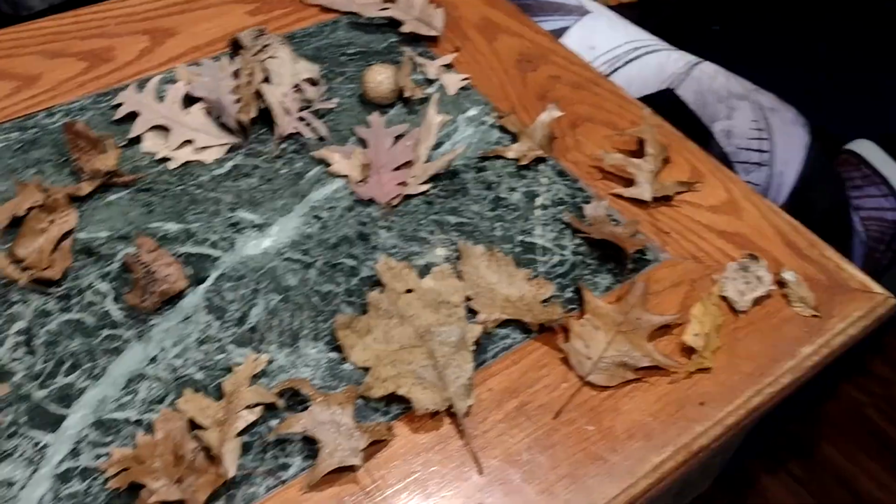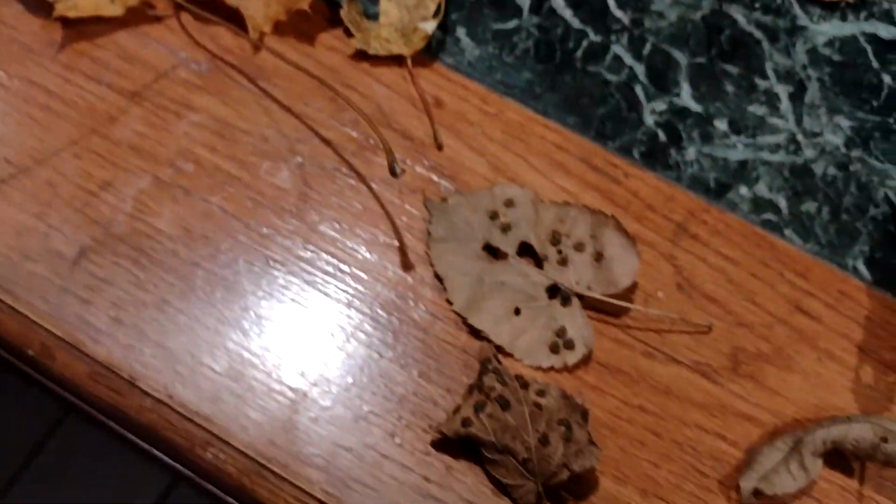And then I forgot to show at the beginning, but this is a whole array of what we have today. So, we're going over all these different things. Moving on to the next one.